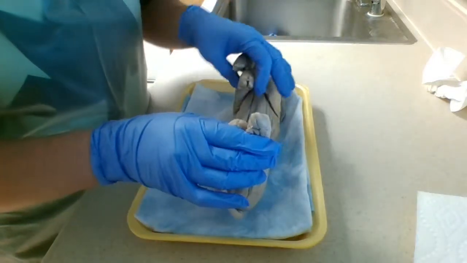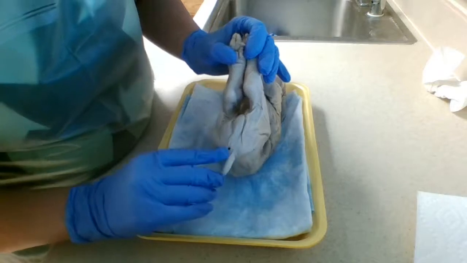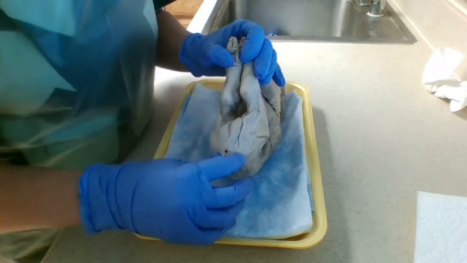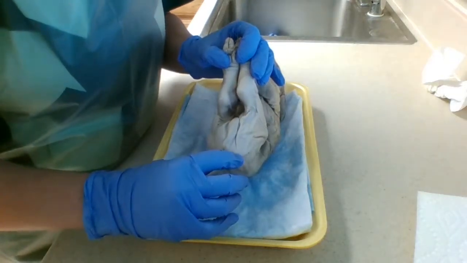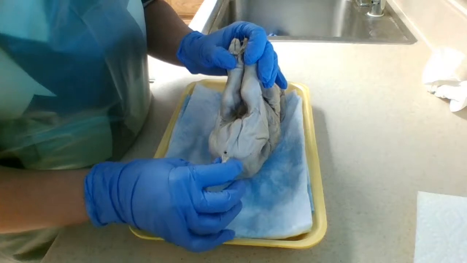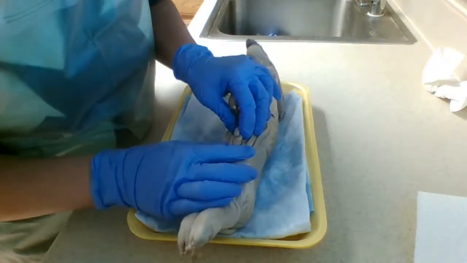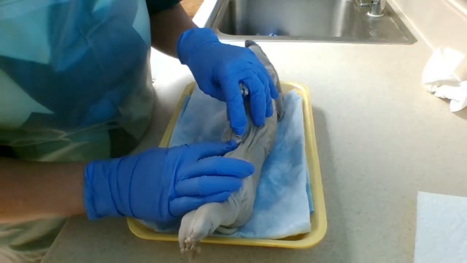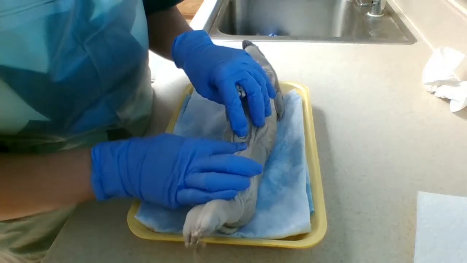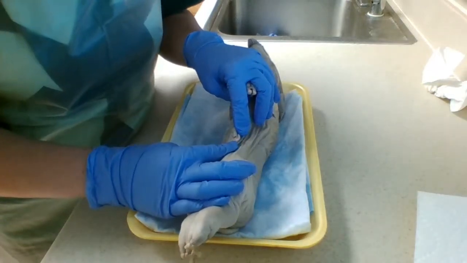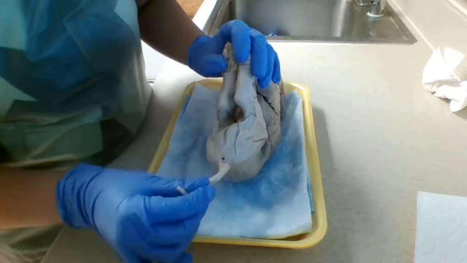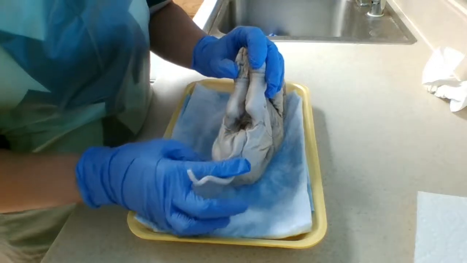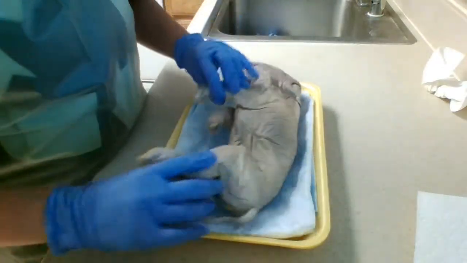Now we're going to identify the anus, which is going to be right there, as you can see in the video. And I do not see a urogenital opening, so let's look back by the umbilical cord. Right there, underneath the umbilical cord, I see the genital papilla, which makes my pig male. Then I look back by the anus, and there it is, and there's the scrotum. So my pig is definitely a male fetal pig.